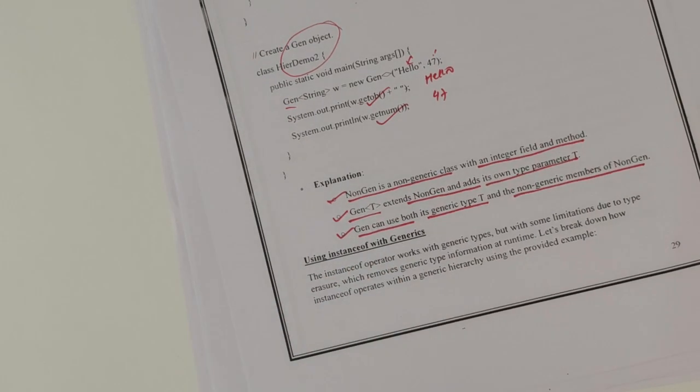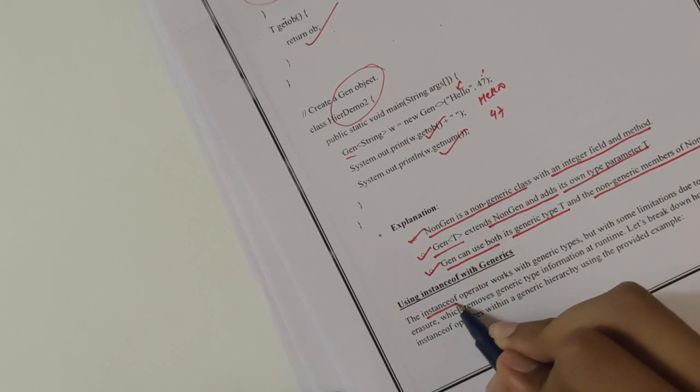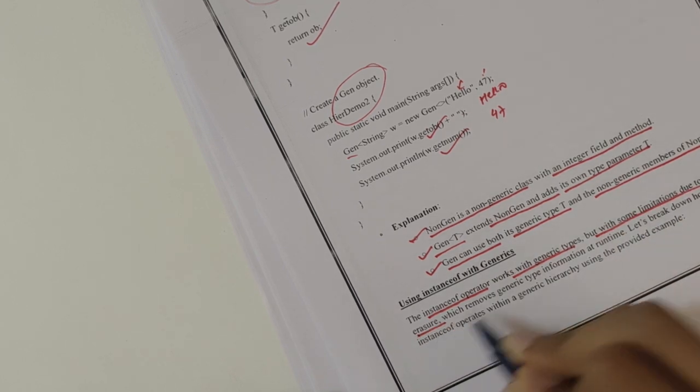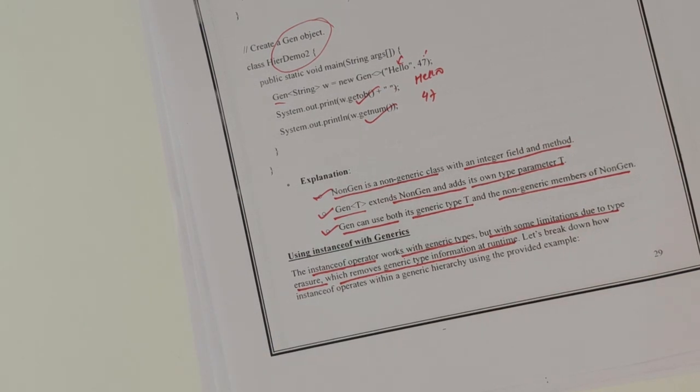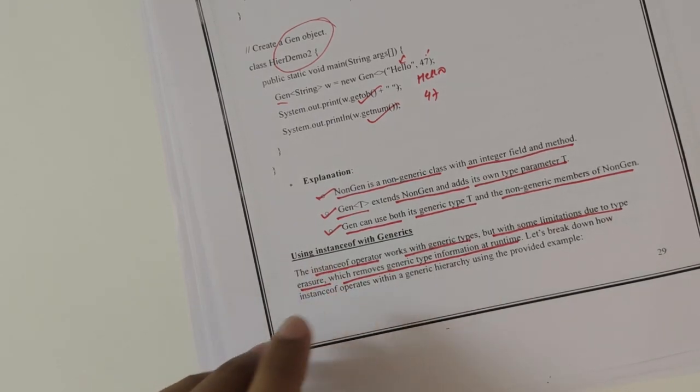Next we have using instanceof. Let's see how instanceof will work. The instanceof operator works with generic types but with some limitations due to type erasure, which removes generic type information at runtime. Very important to remember. It will sometimes not work because of these limitations due to erasure, which removes the generic type information at runtime. That means at runtime some of the generic type information is lost. So let's see how to use the instanceof operator.